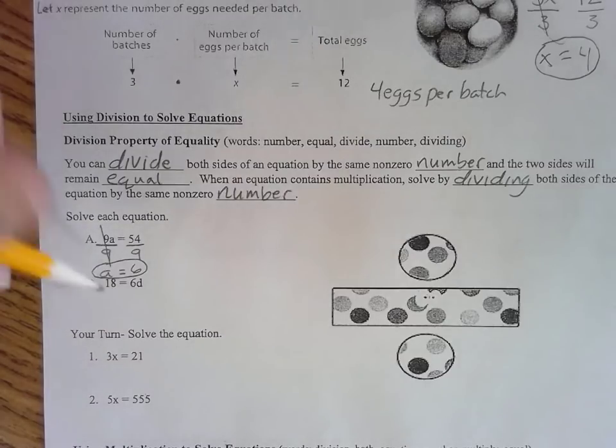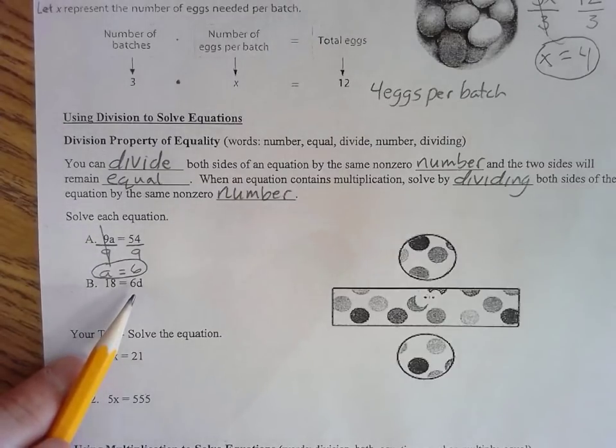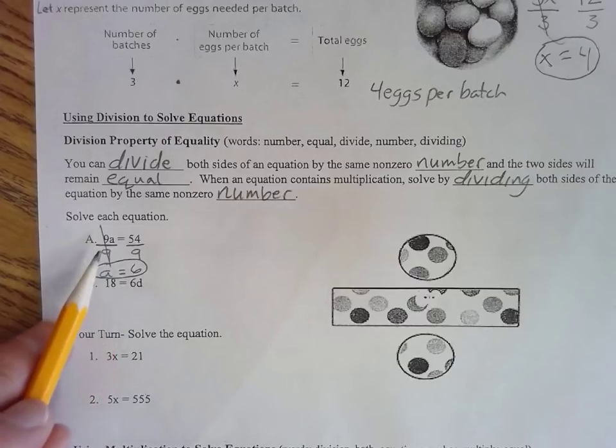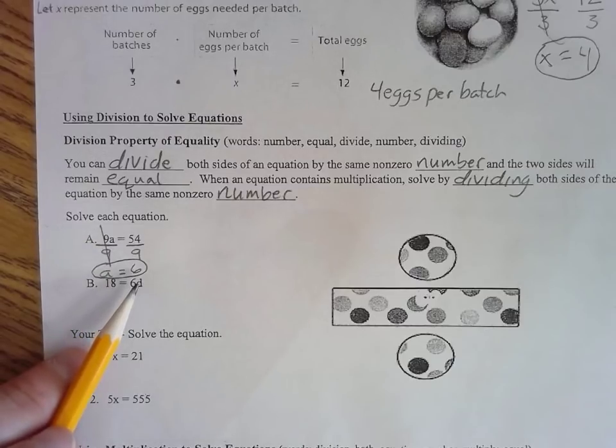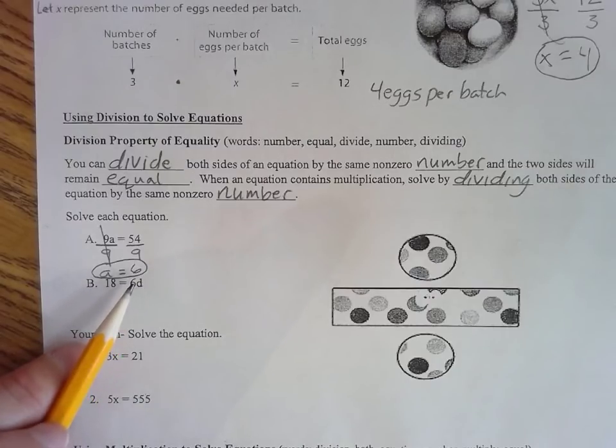The next one, notice how the 6d is on the other side. Up here it's on the left, down here it's on the right. It doesn't make a difference. You still have to solve for the d. That's the variable. You want to know what that's equal to. So this is multiplication between the 6 and the d. What you need to do is get rid of that 6. So I'm going to do the inverse, opposite.